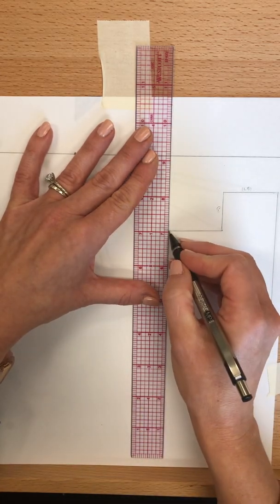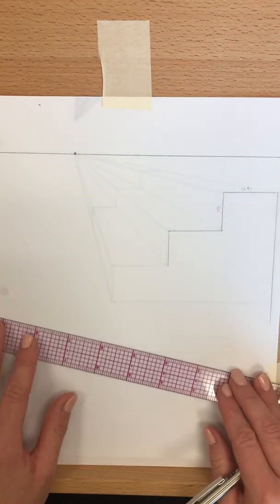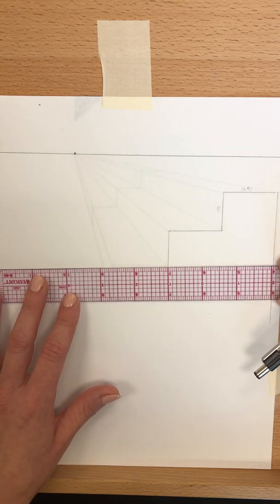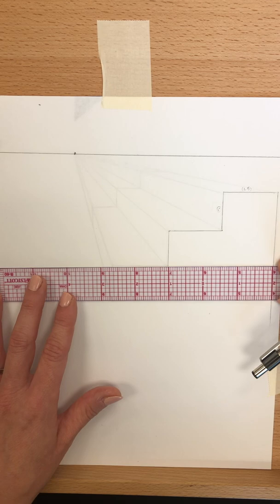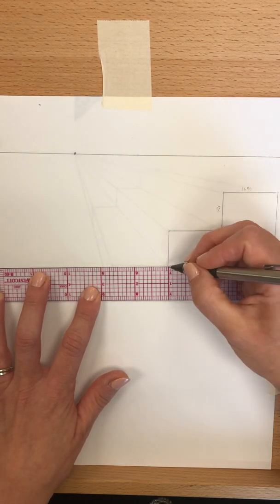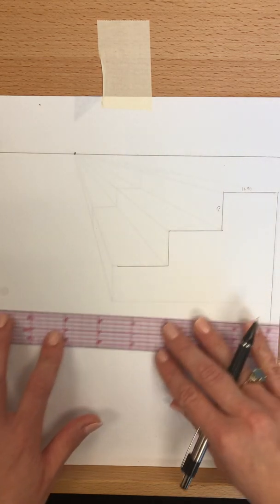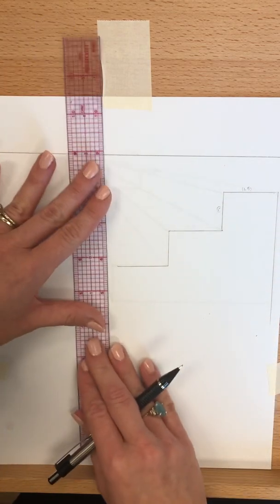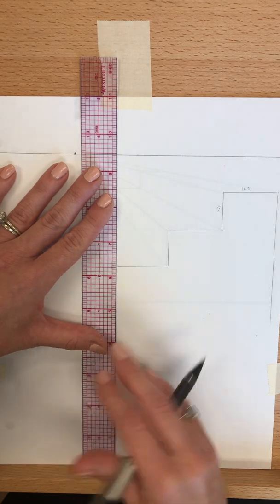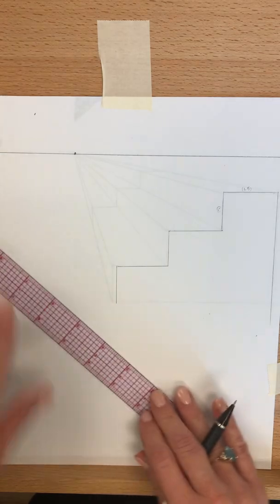Okay. Then you're going to create an inch down here, okay? And then you'll do one and a half. There. And then you're going to end up with your 1 inch right there.